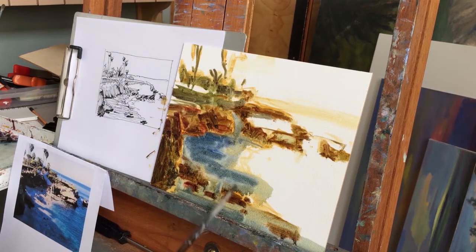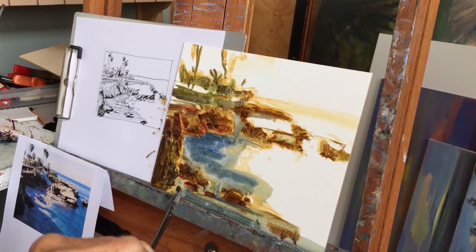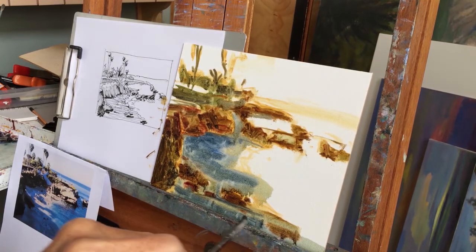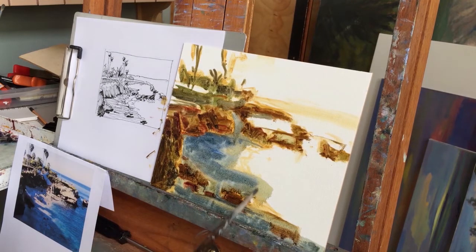Remember also my mantra is you can always go lighter with oil. In other words, if you get it too dark, you can always go lighter. But sometimes it's really hard with oil, unless you let it dry, to go darker, because it picks up the underlying color, especially depending on how thick it is.